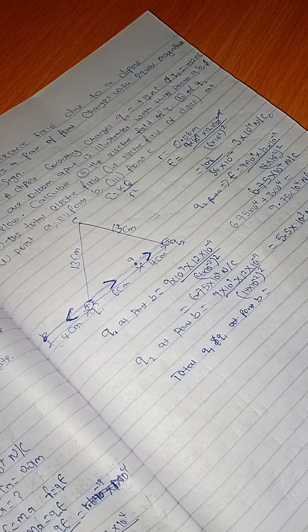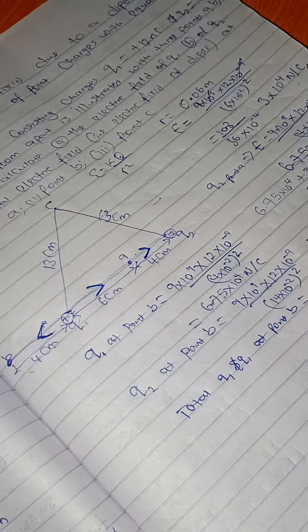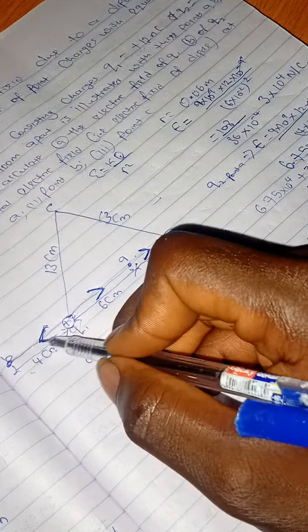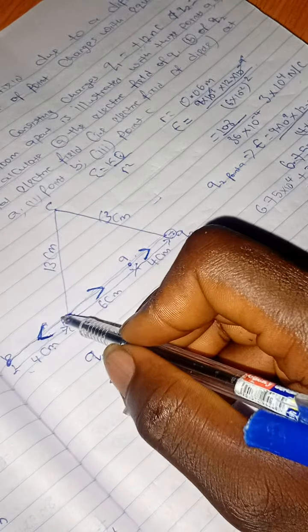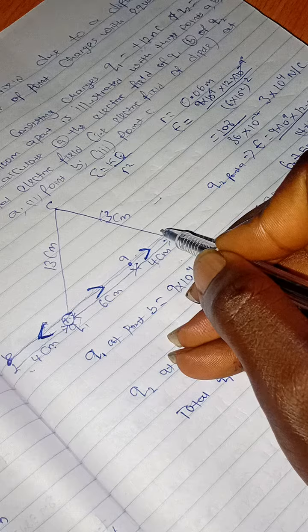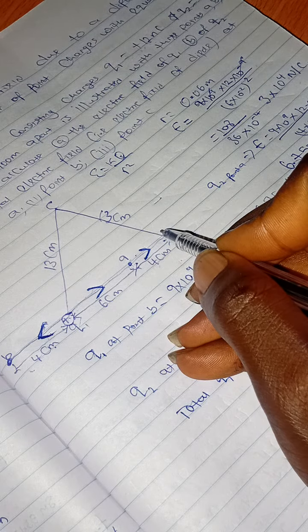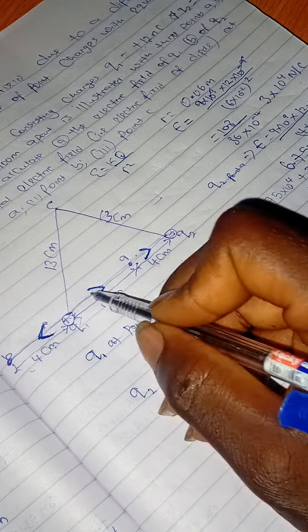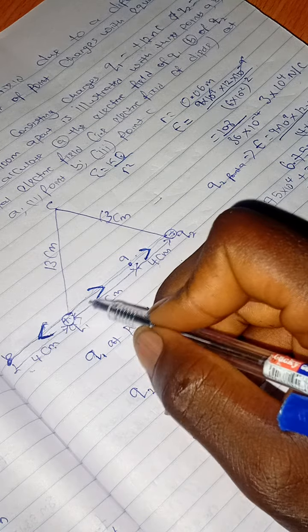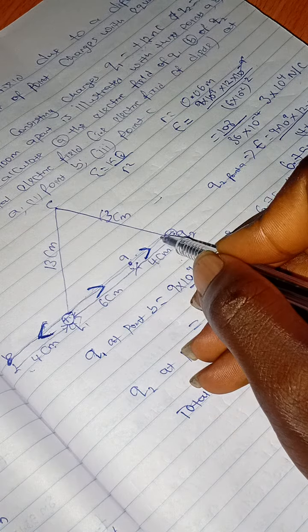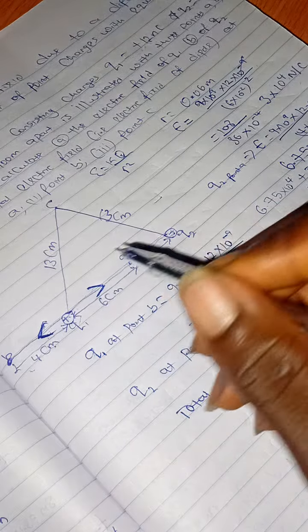Let me explain better. Q1 will be going out. But Q2, because Q2 is negative, it will be coming in towards Q2. Are we together? So going out, coming in, that's the opposite direction.